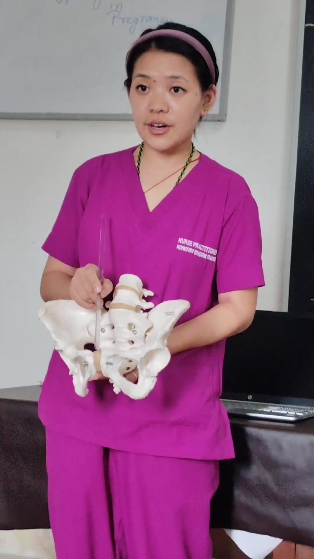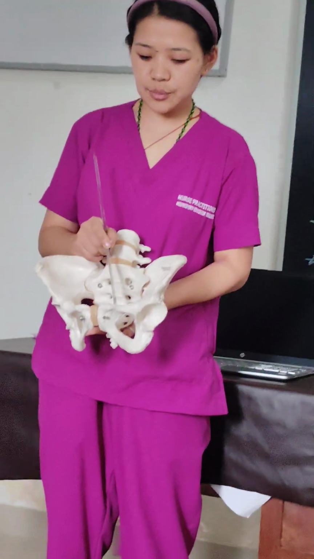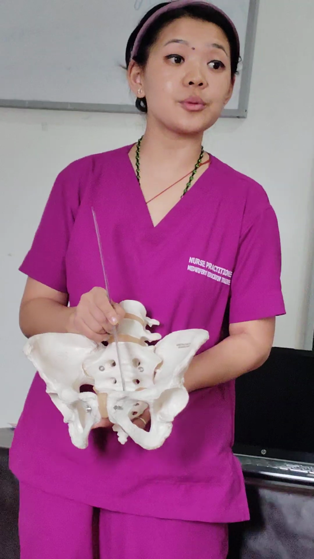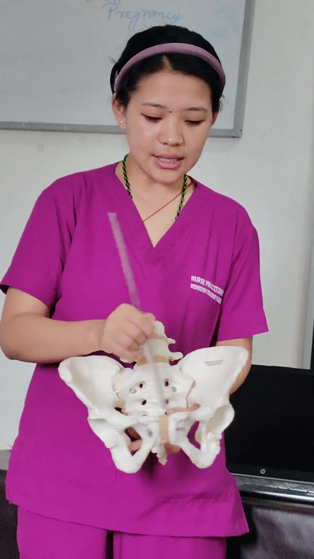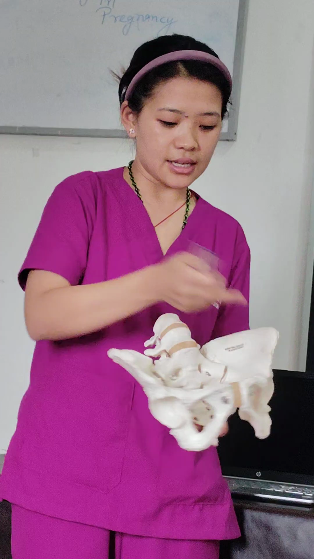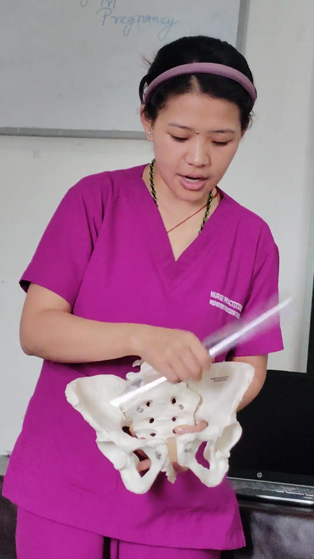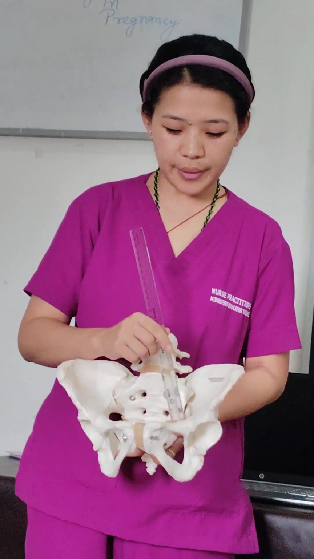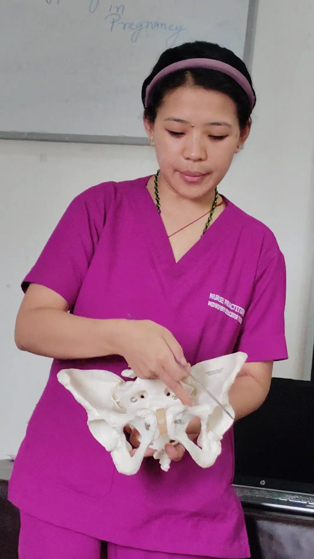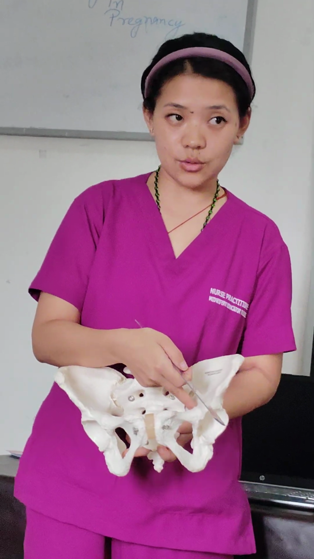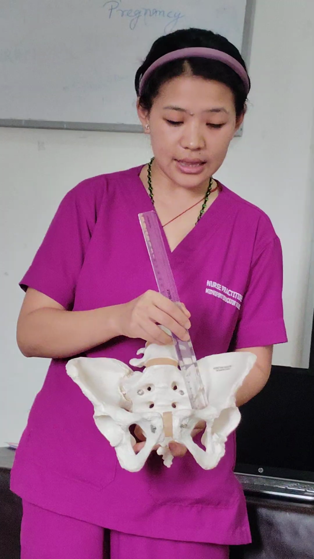First one is symphysis pubis. Then pubic crest, then pubic tubercles. Then pectineal line. Then there is a little bit of an arch outlook; this is the iliopectineal eminence. Then iliopectineal line.